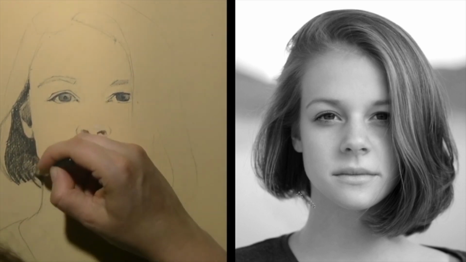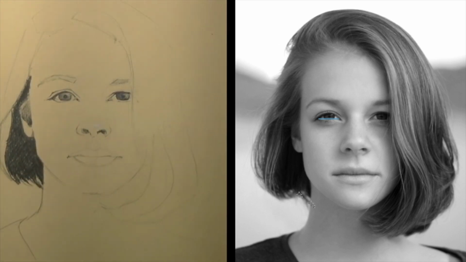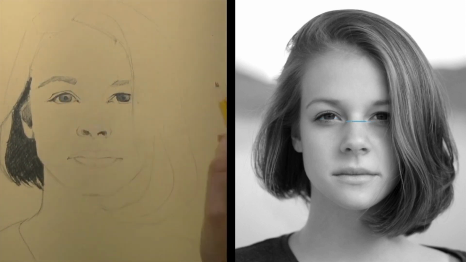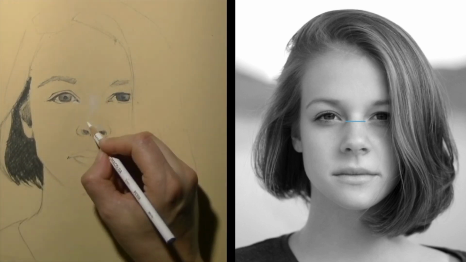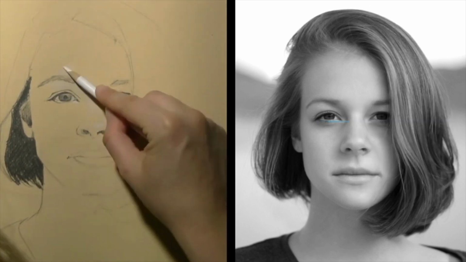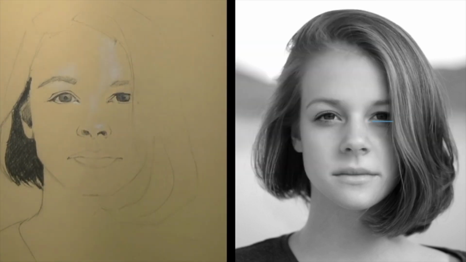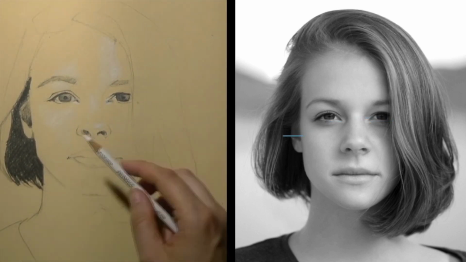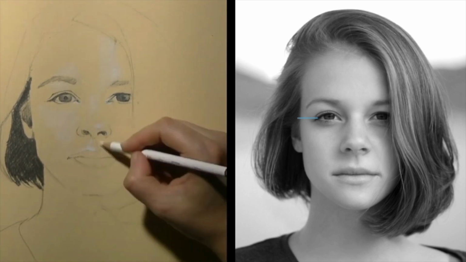another proportional fact to think about is the width of the eye is about the same distance as what you have between two eyes. So here's the width of the eye compared to what's in between eyes from tear duct to tear duct, and then we're comparing that to another eye, and from the eye to the edge of her face is the same distance.